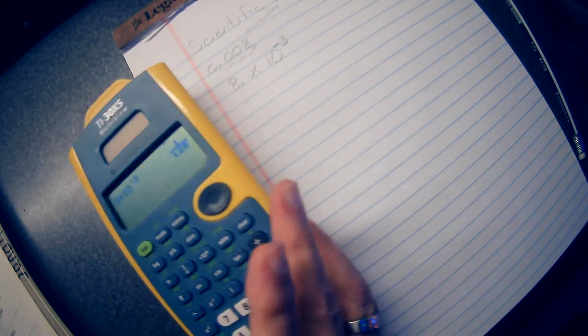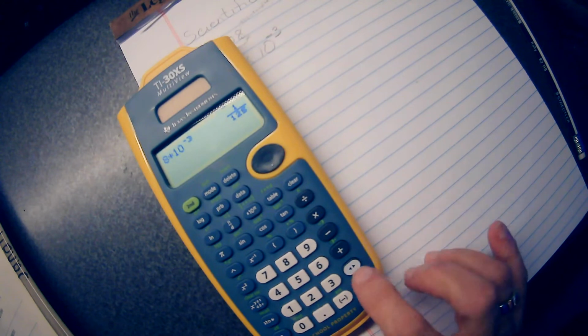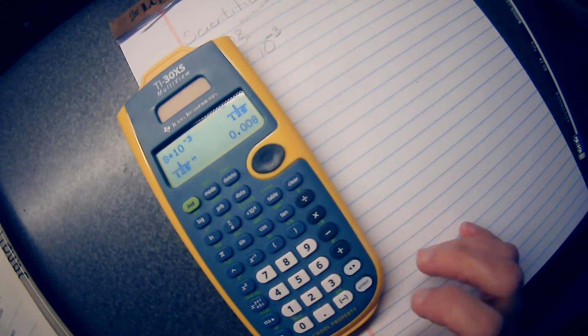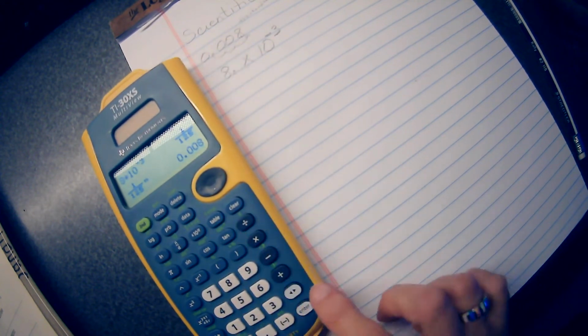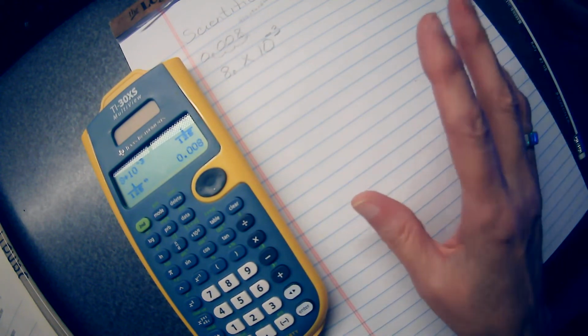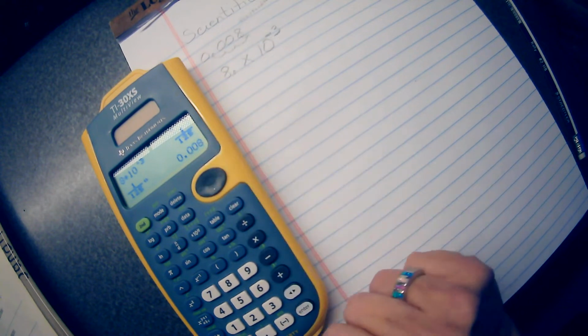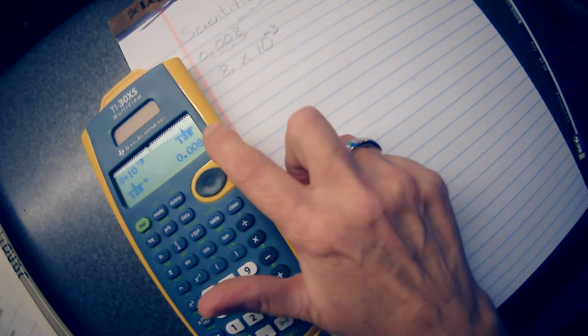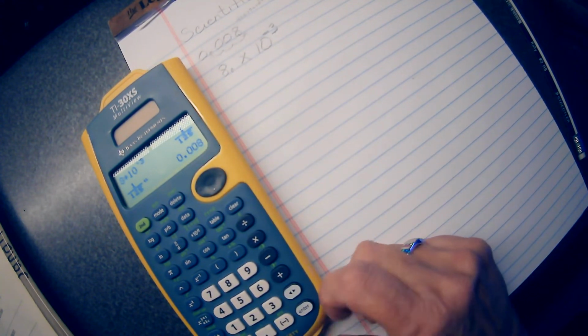Oh, I get 1 over 125. Let's hit this arrow right here to turn it into our decimal. This arrow right above the enter will change it between fraction and decimal. There is our 8 thousandths. So we know we have worked this one correctly.